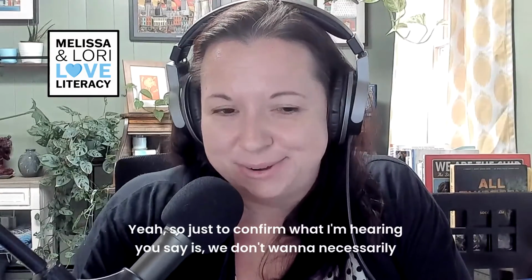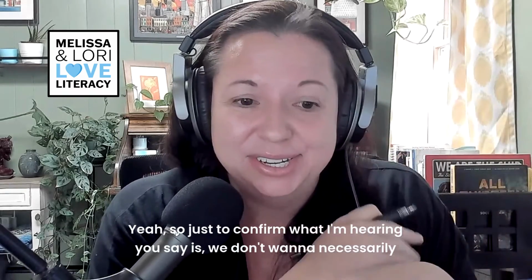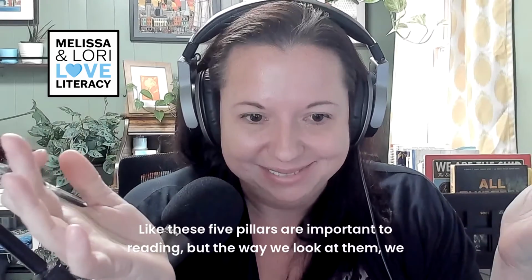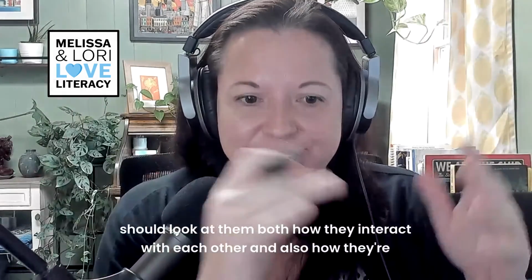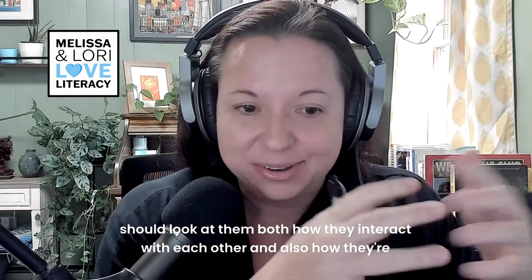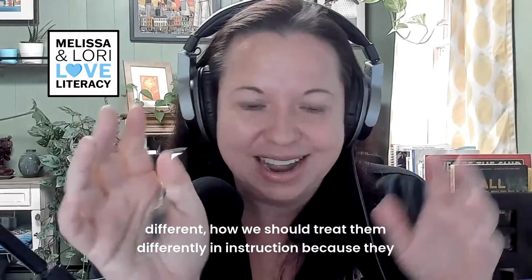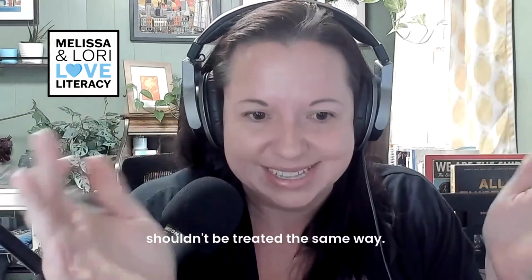Yeah, so just to confirm, what I'm hearing you say is we don't want to necessarily just throw out these 5 pillars. These 5 pillars are important to reading, but the way we look at them, we should look at them both for how they interact with each other and also how they're different, how we should treat them differently in instruction, because they shouldn't be treated the same way.